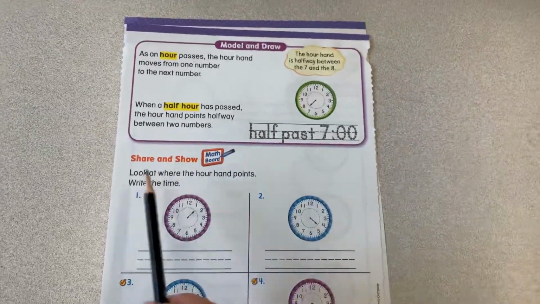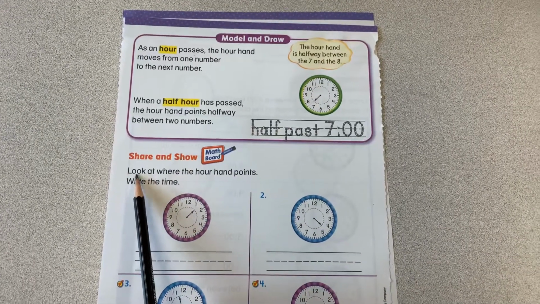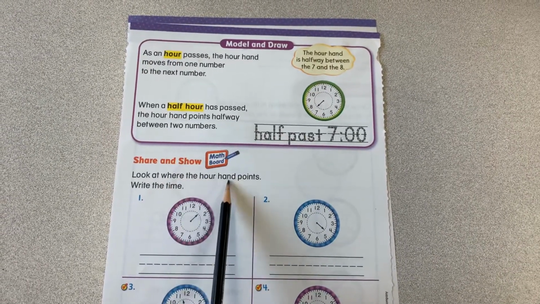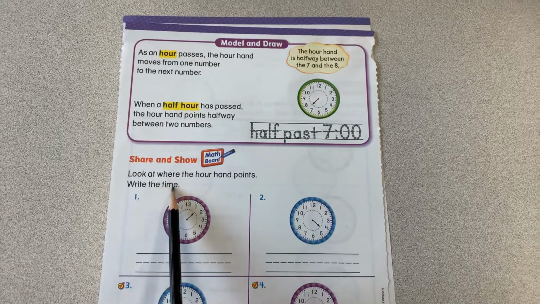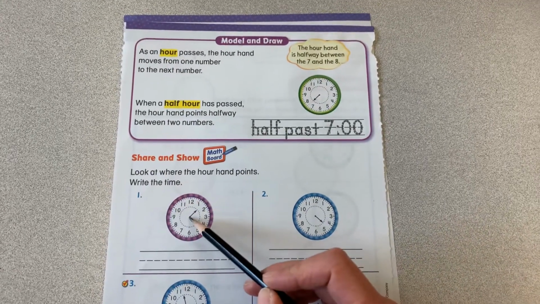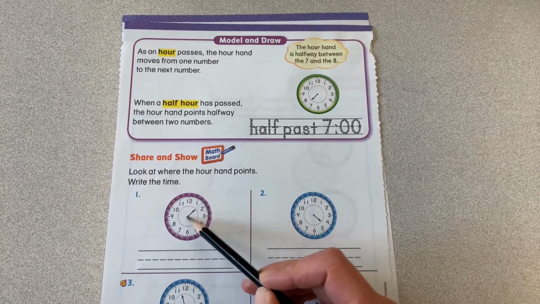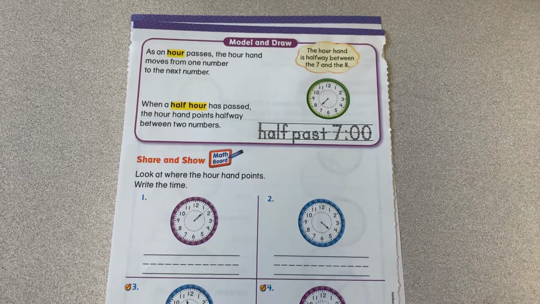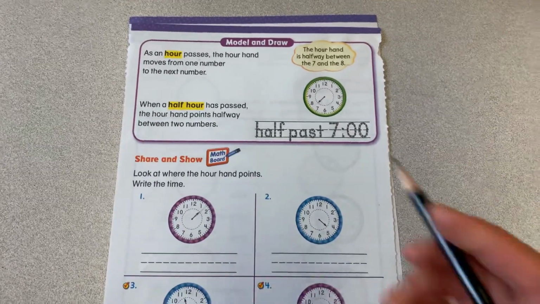Here we go. Share and show. Read it with me. Look at where the hour hand points. Write the time. Let's look here for number 1. What would you say? I'd say 1:30, wouldn't you? Let's write that.